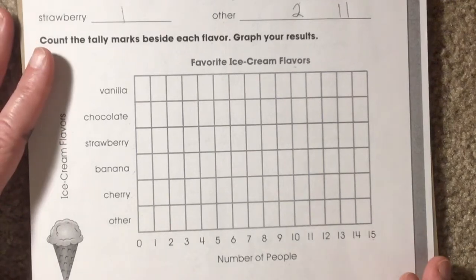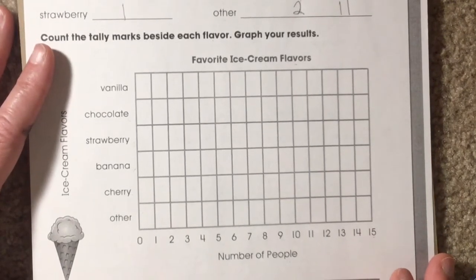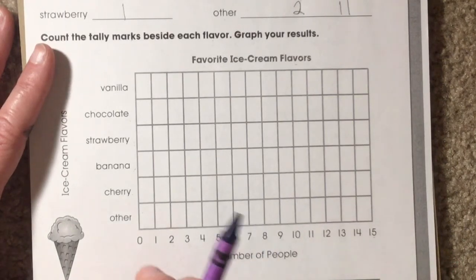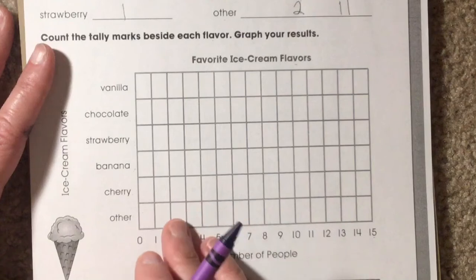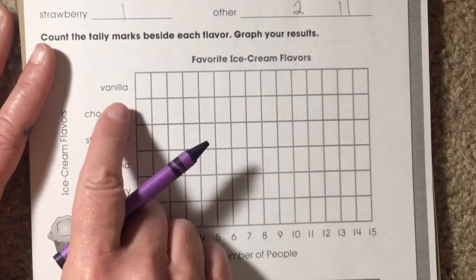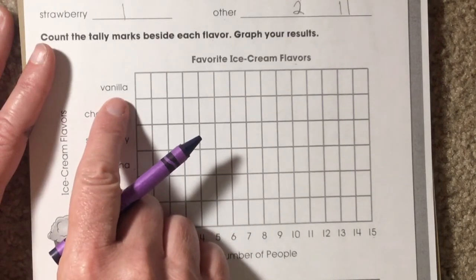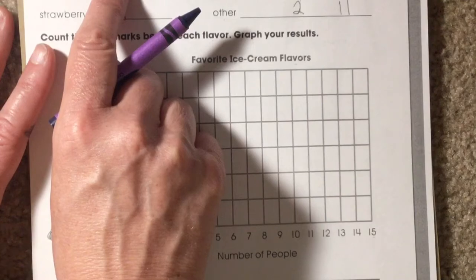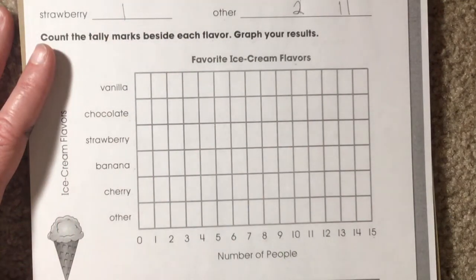If you do your own numbers, your graph is going to look different. Here is what my graph is going to look like. I'm going to use a purple crayon to color in my graph. I will start with vanilla. There were 5 people that liked vanilla.